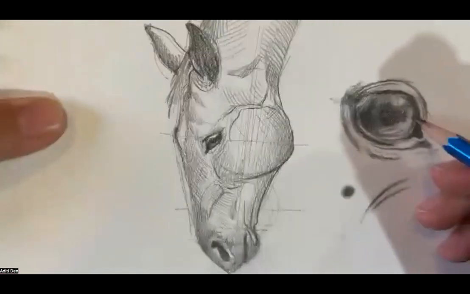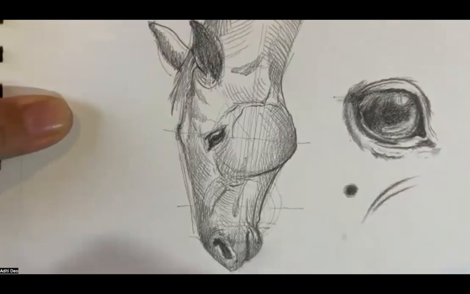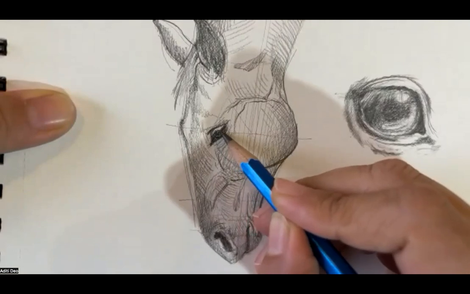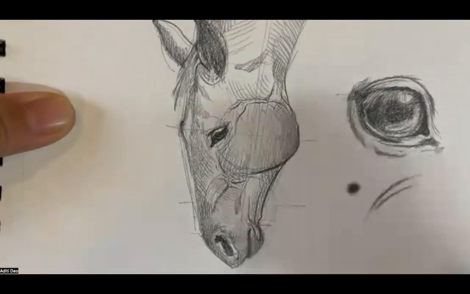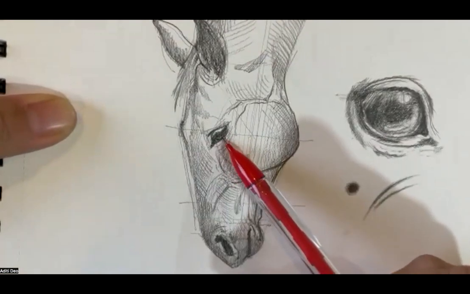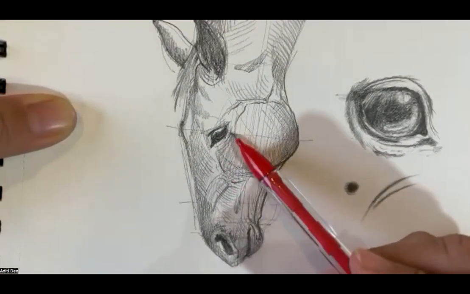Like we have the shadow on the right, we'll make the shadow over here, and that way there's a little bit of life in this horse.